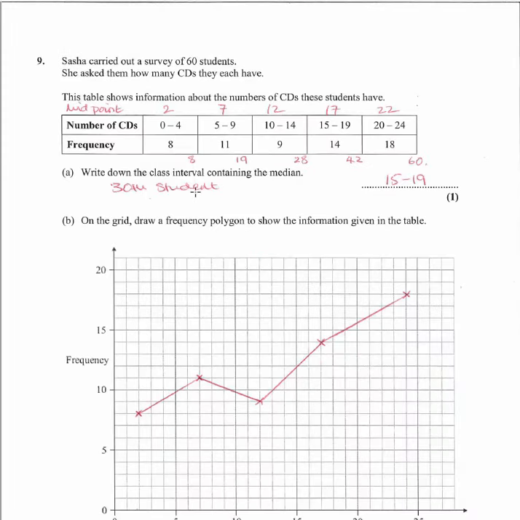This question is nice and easy as long as you take your time. So first of all, write down the class interval containing the median. Now, a lot of people are going to take this one there because they know that the median is the middle number. And the thing that makes it difficult is you've got more in some boxes or some intervals than others. These things here are what are called the class intervals. Okay, now you've only got 8 in here, but you've got 18 in here, so it makes a difference.